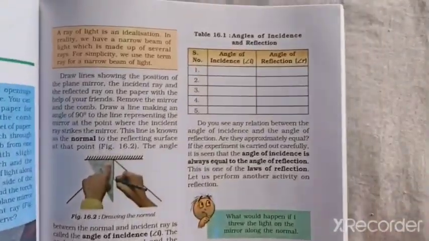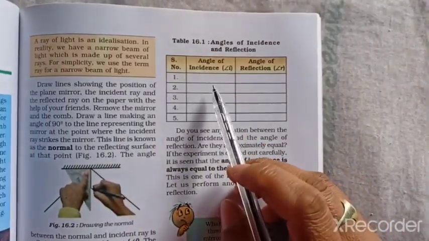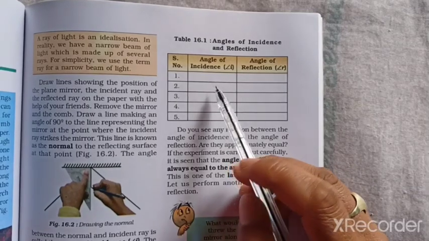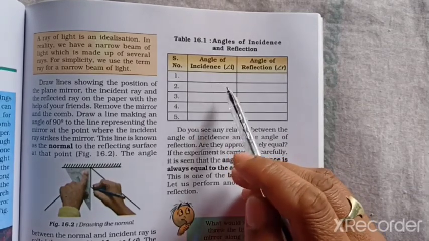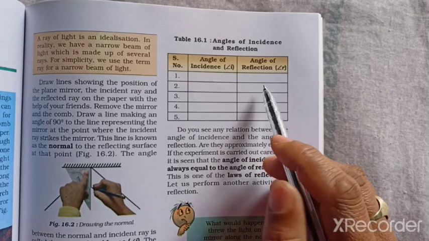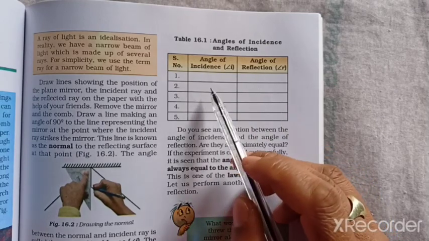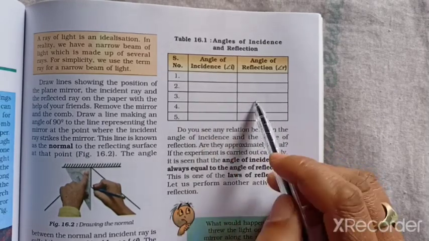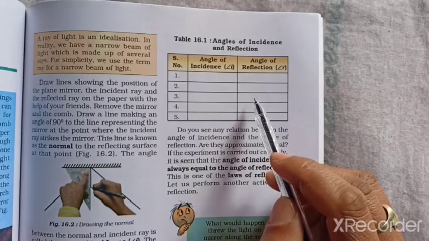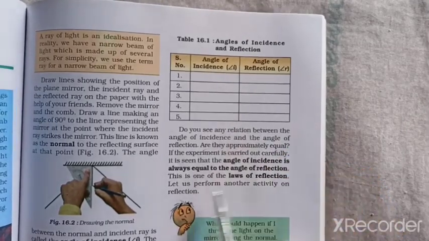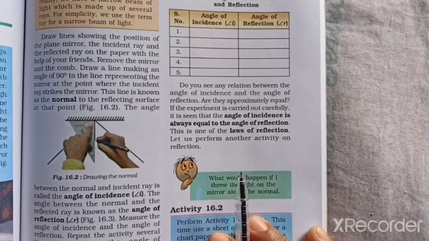So we can understand that the angle of incidence, that is angle I, will be equal to the angle of reflection, that is angle R. The angle of incidence and the angle of reflection will always be the same. So this is one of the laws of reflection of light.